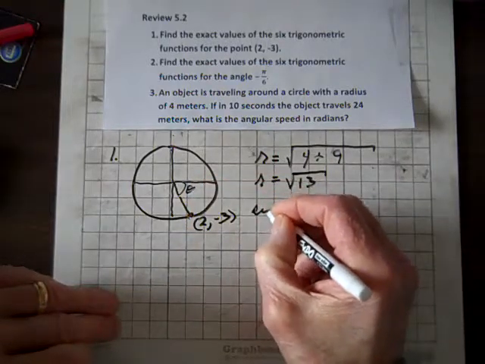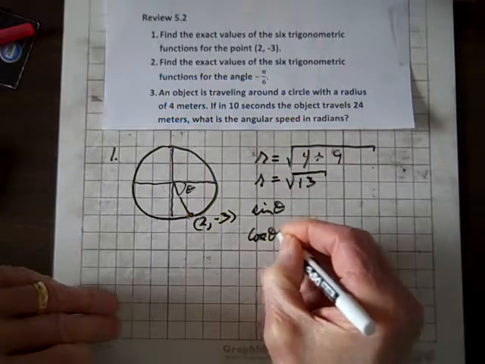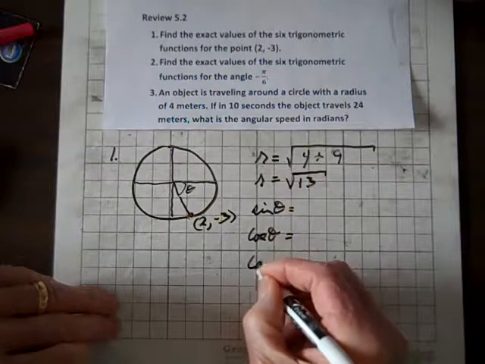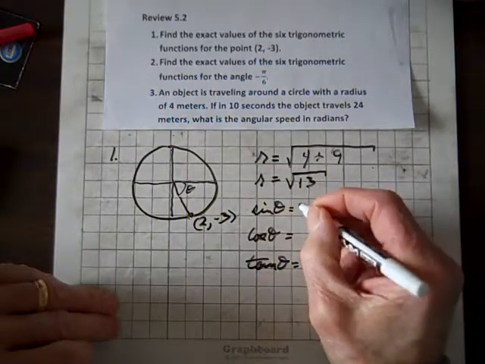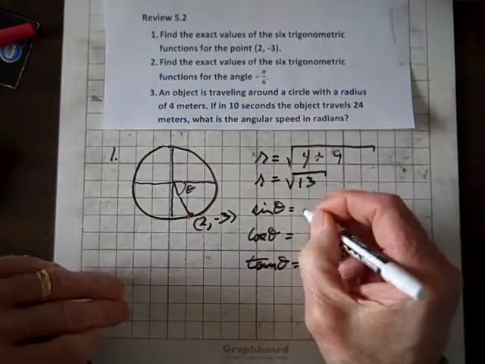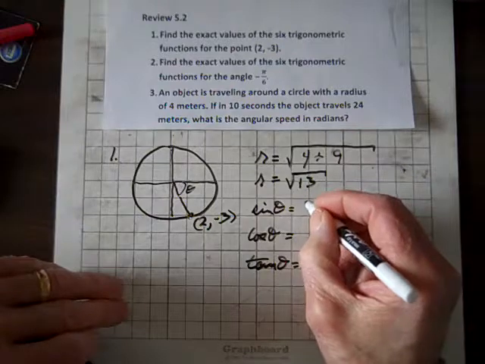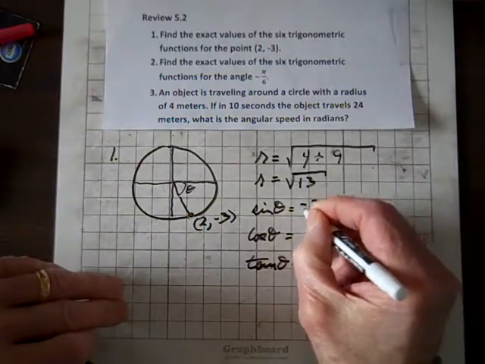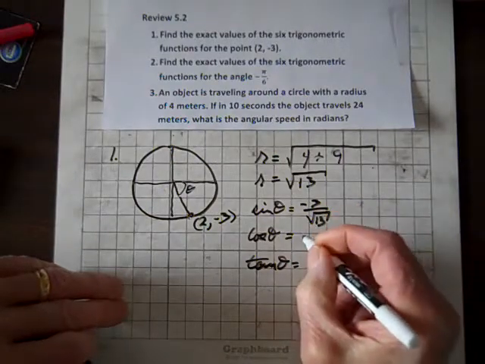So sine of theta equals, cosine of theta equals, and tangent of theta equals. Now sine is opposite over the hypotenuse, or the radius, so we have -3 over root 13.